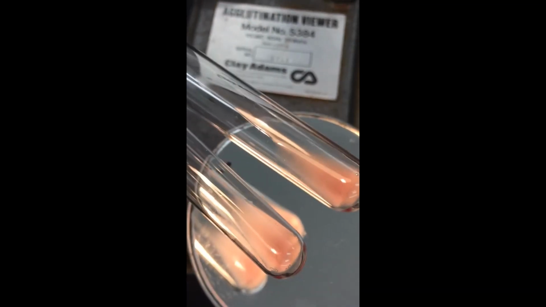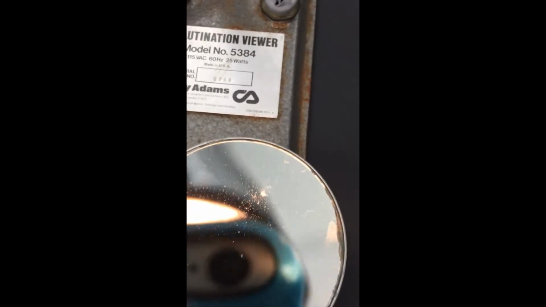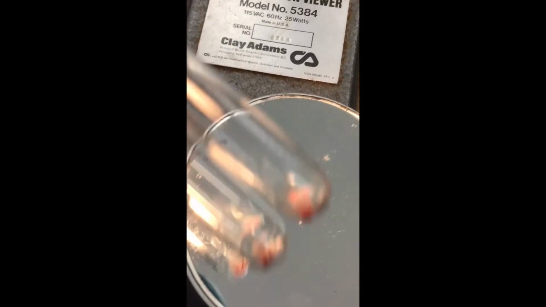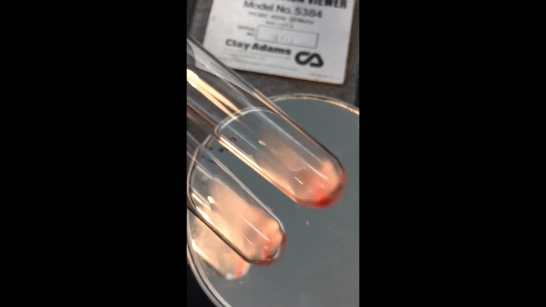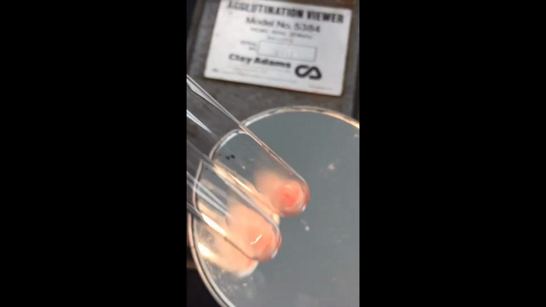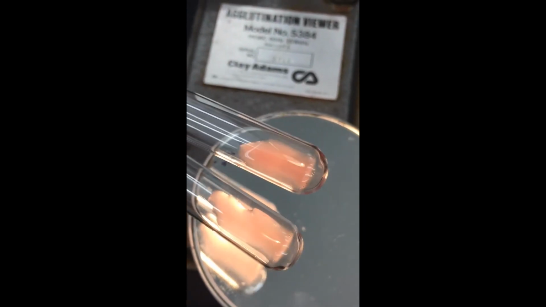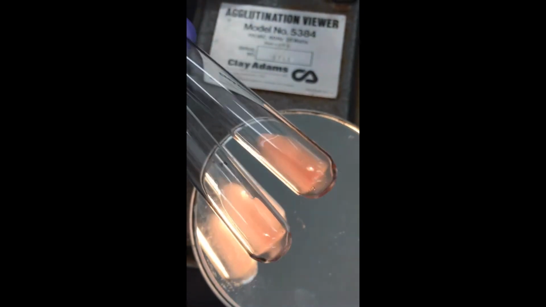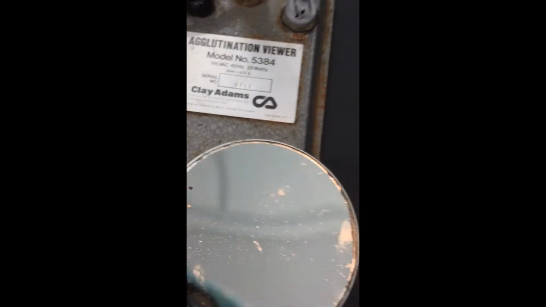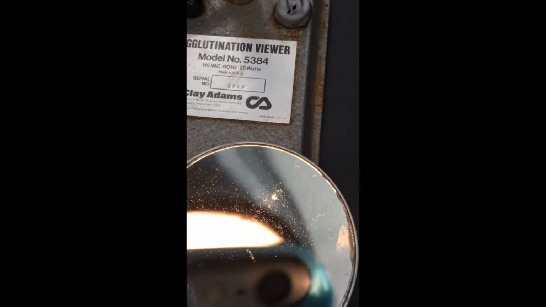Okay. AHG. 7 and 8. Seven is on the bottom or the left. 9 and 10.